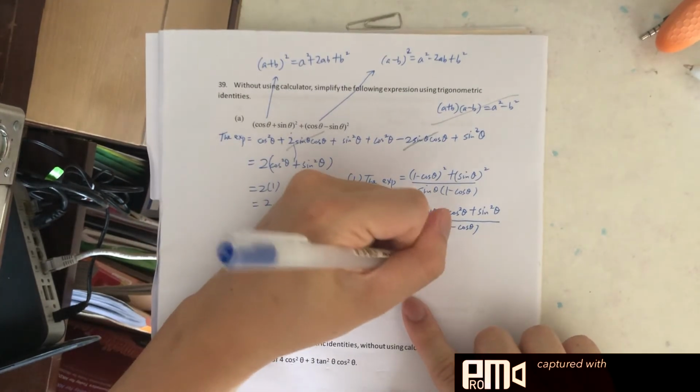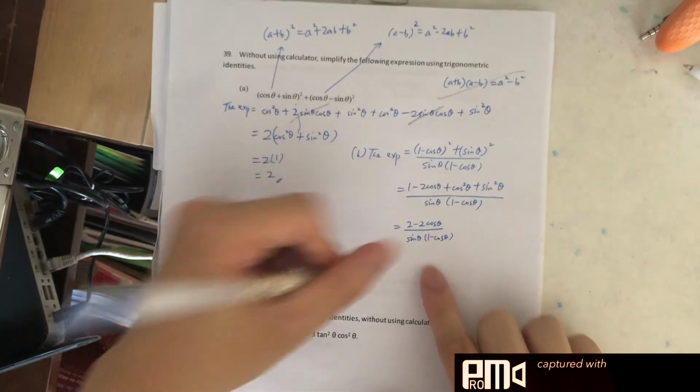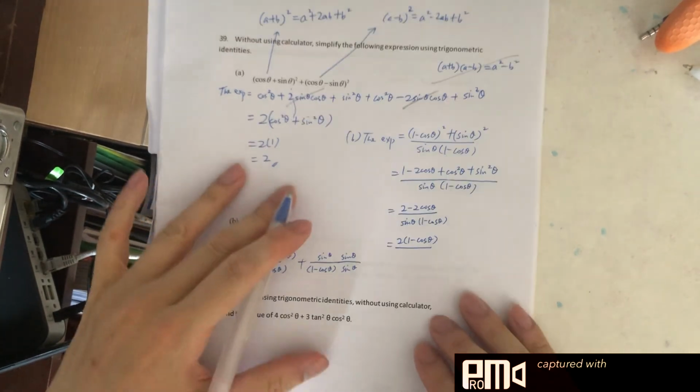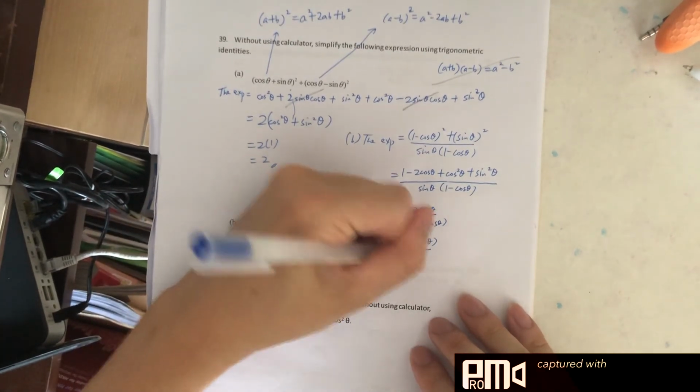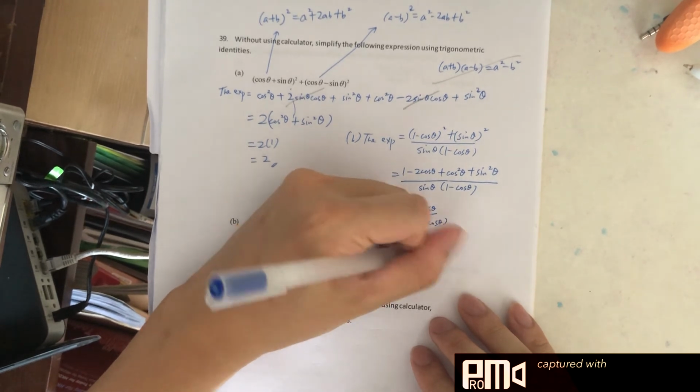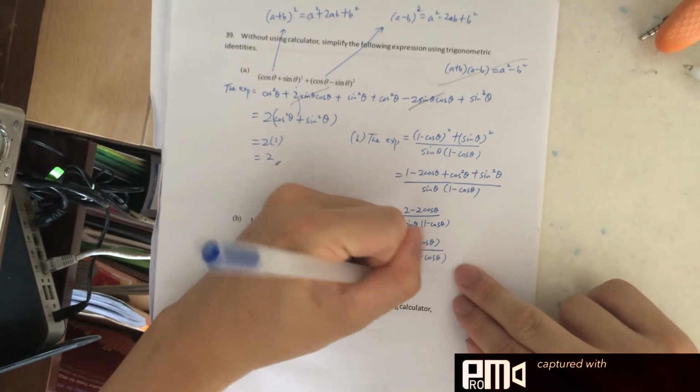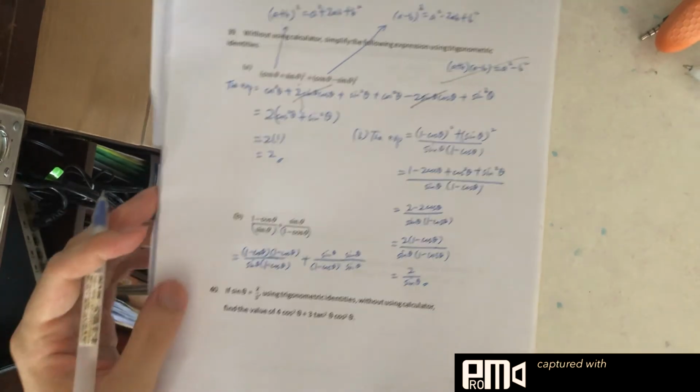Can you still simplify it? You can take out 2 there: 1 minus cosine theta. Now you can simplify a factor. These two factors are the same, 1 minus cosine theta. You can simplify this. And the final answer will be like this.